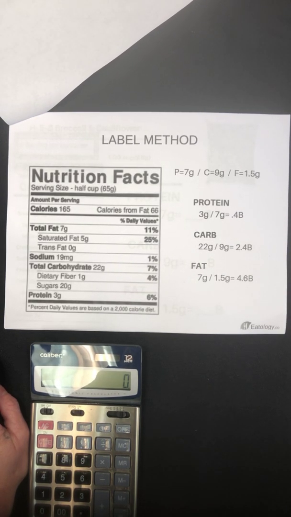We're going to go over the label method today. This is going to give you guys a lot of freedom to add some variety to your meals, cooking, recipes, all sorts of stuff like that. So we're going to go over some examples and we'll go from there.